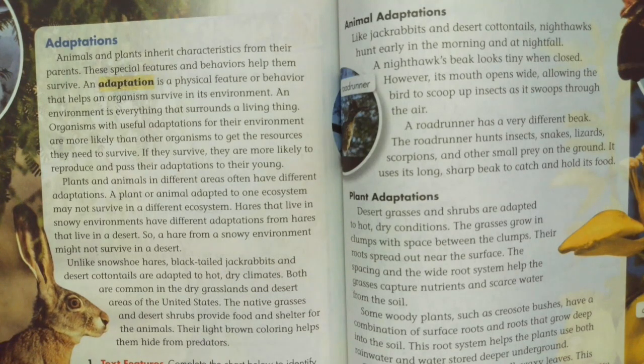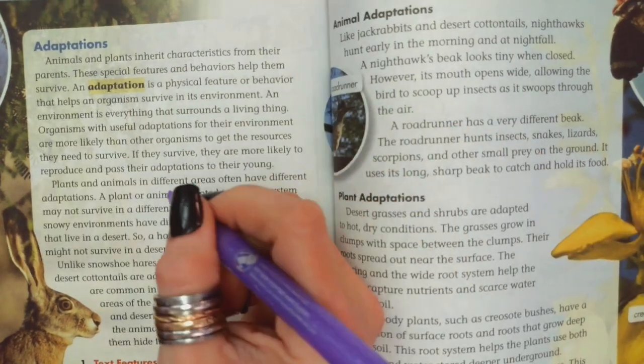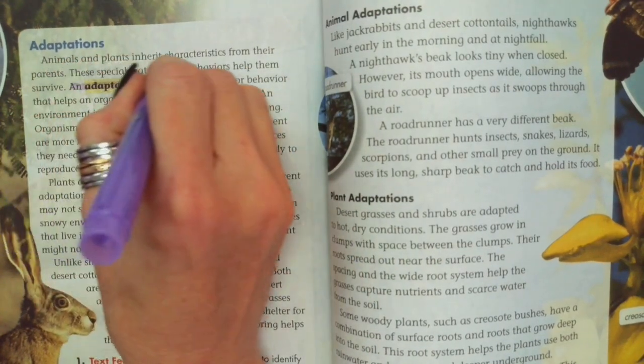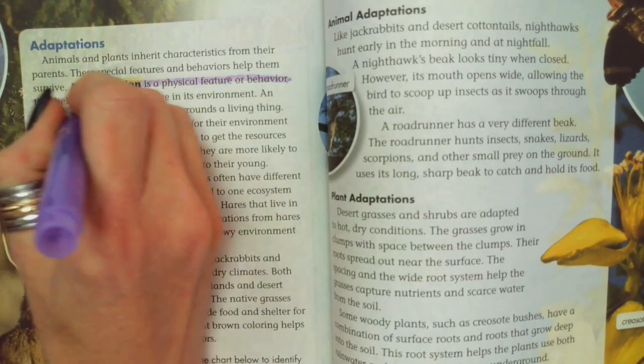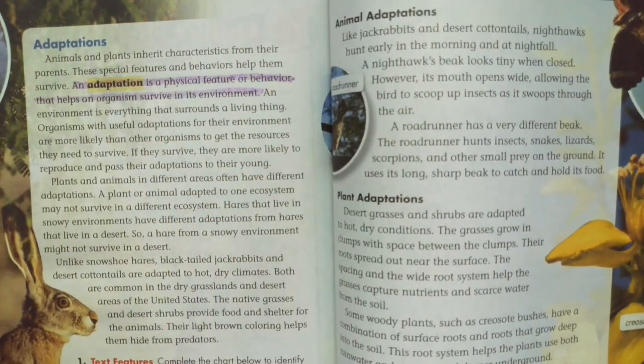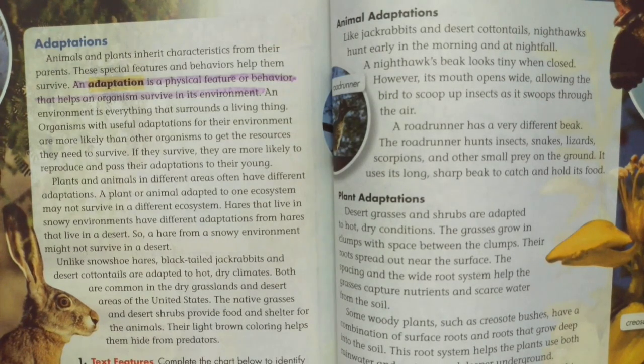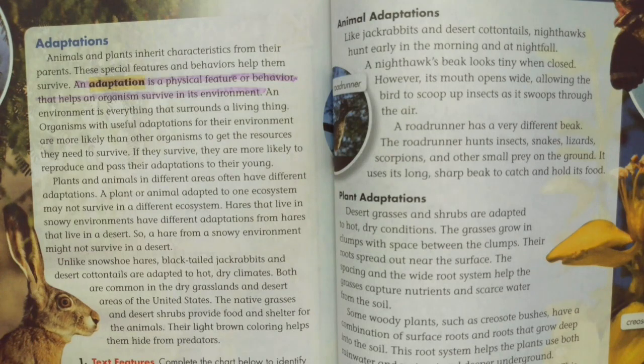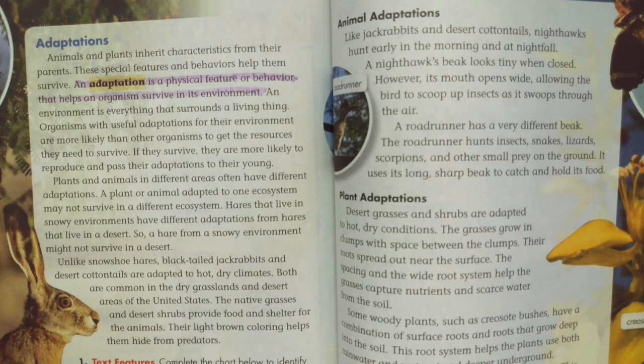I am. These special features and behaviors help them survive. An adaptation is a physical feature or behavior that helps an organism survive in its environment. An environment is everything that surrounds a living thing. Organisms with useful adaptations for their environment are more likely than other organisms to get the resources that they need.